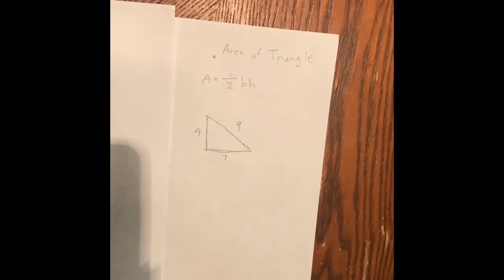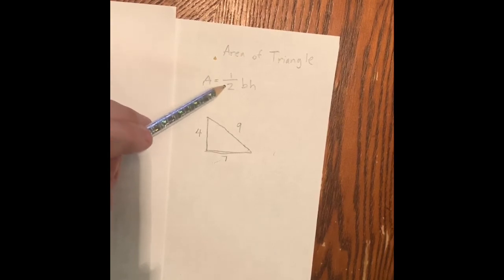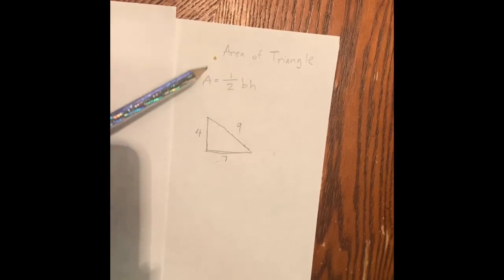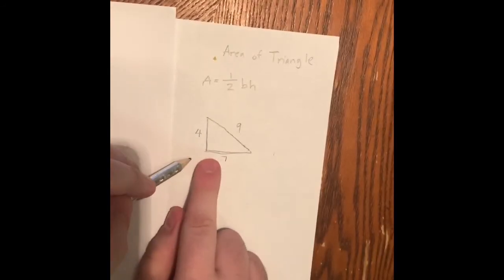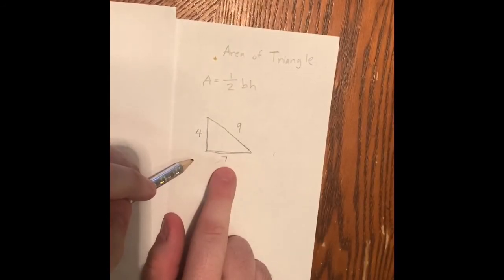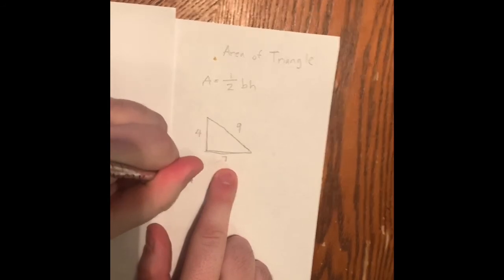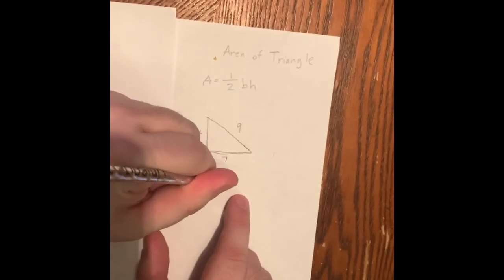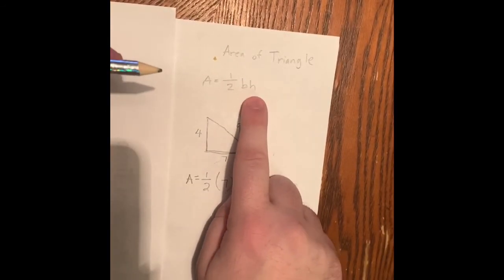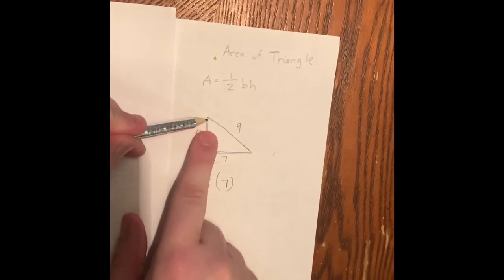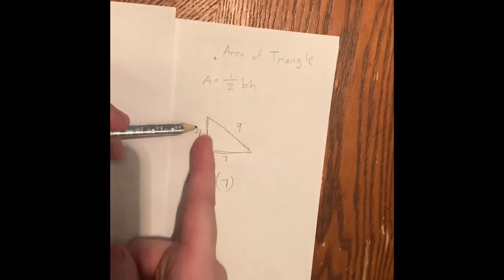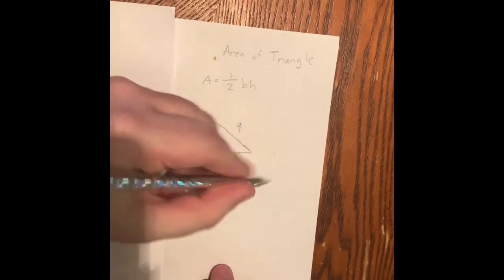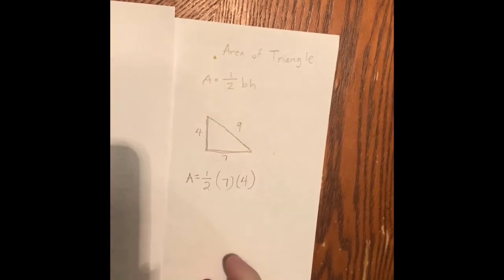Lastly, we're going to learn how to solve for the area of a triangle. Once again, a triangle is a 3-sided shape. And the formula for this one is going to be area equals 1/2 base times height. So once again, we are going to find our base, our bottom part of our shape. It's going to be 7. So I'm going to rewrite it as area equals 1/2 times 7 times the height. Now I'm going to look for which one is showing me how high it goes. Is it going up 9 or is it going up 4? The shape is going up 4, so I'm going to put 4.